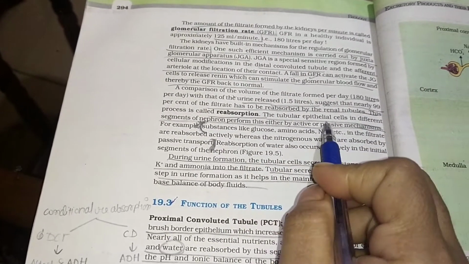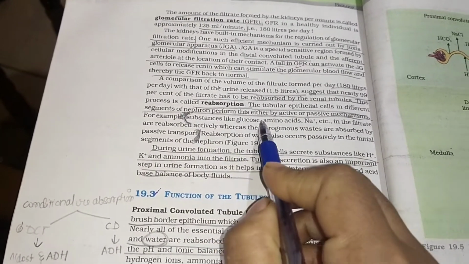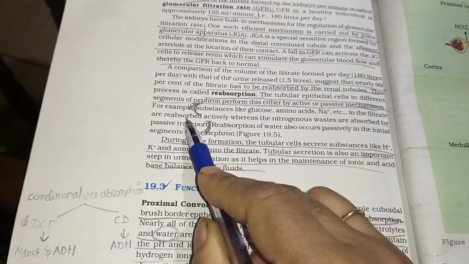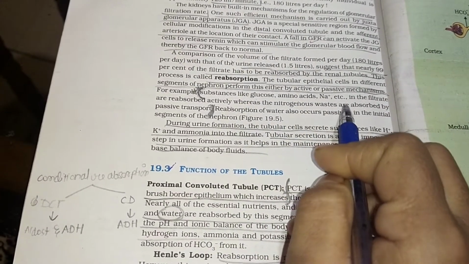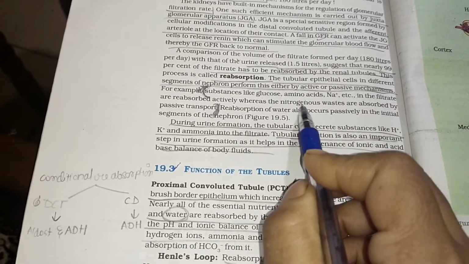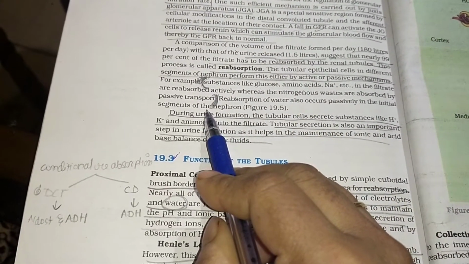The tubular epithelial cells in different segments of the nephron perform this either by active or passive mechanism. For example, substances like glucose, amino acids, sodium, etc. in the filtrate are reabsorbed actively, whereas the nitrogenous wastes are absorbed by passive transport.